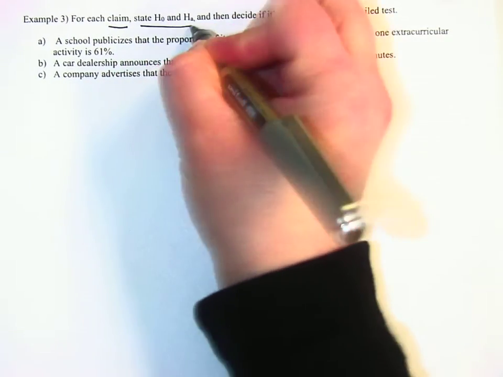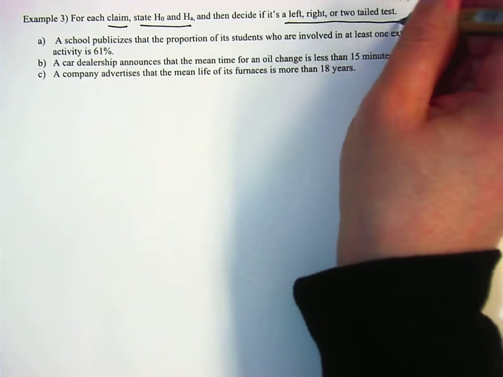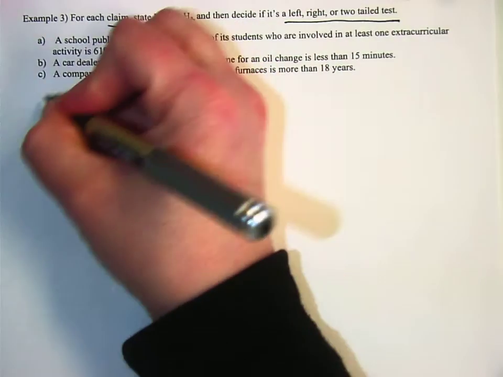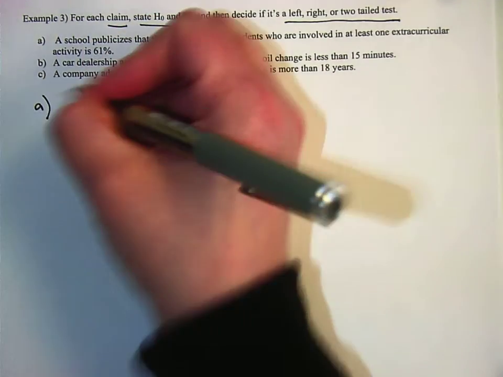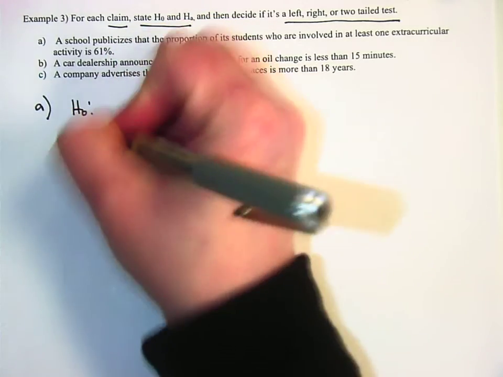For this one, you have to state the claim, the H sub O, the H sub A, and then decide if it's a left, right, or two-tailed test. So I'm going to do A and B with you, and then you're going to do C. All right, H sub O, H sub A.